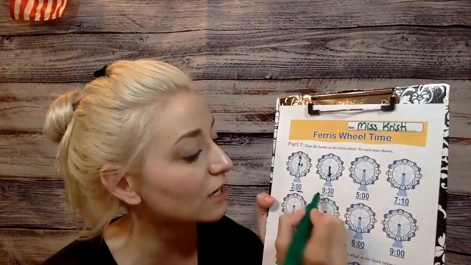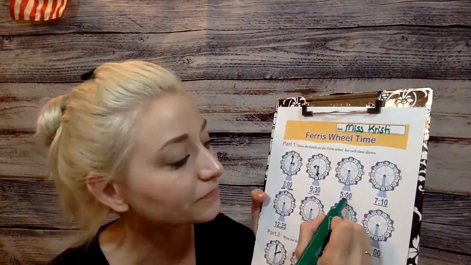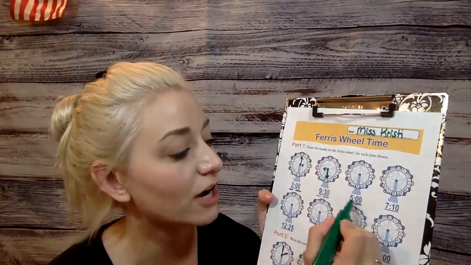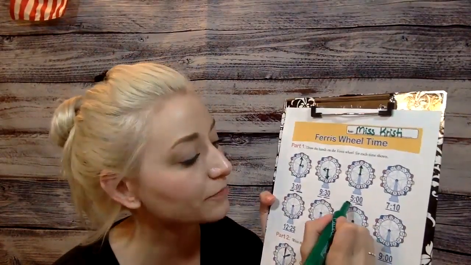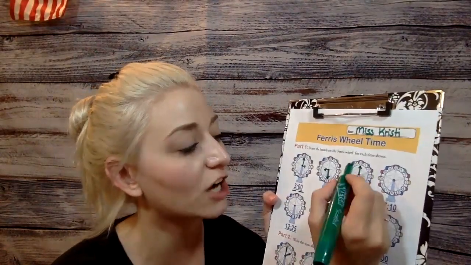So we know that anything at 30 points to the 6. So that means the long hand is going to be pointing at the 6. Now the short hand is going to be pointing at the 9. All right, the next one is 00, which means it's going to be pointing towards the 12. So that would be o'clock. Now, if it's at 5 o'clock, our short hand would be pointing towards the 5, like that.